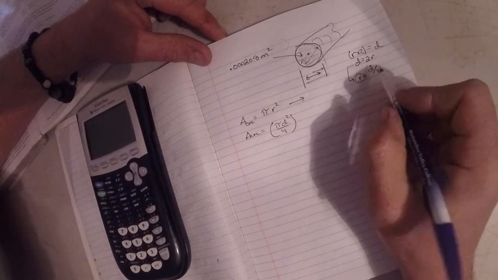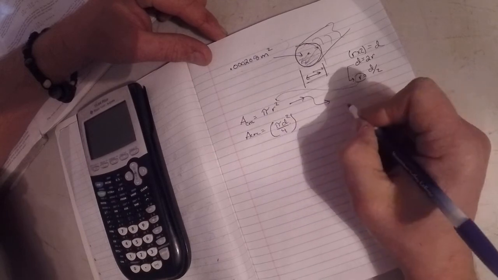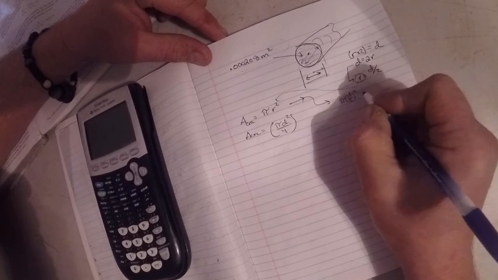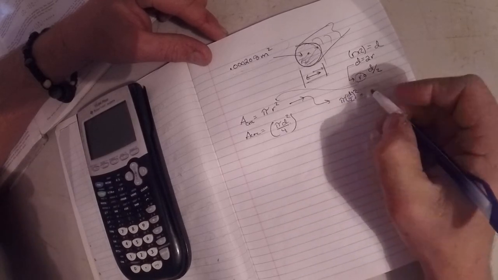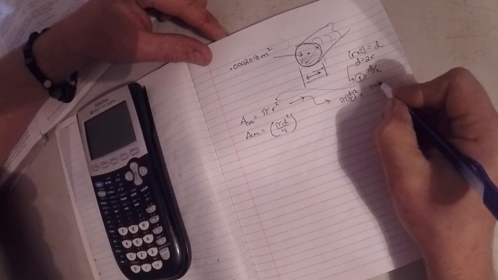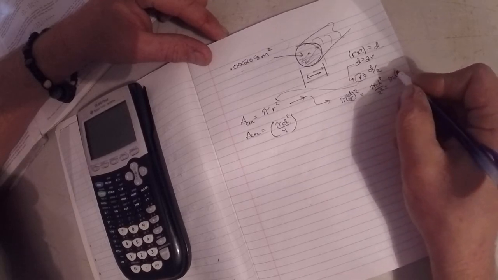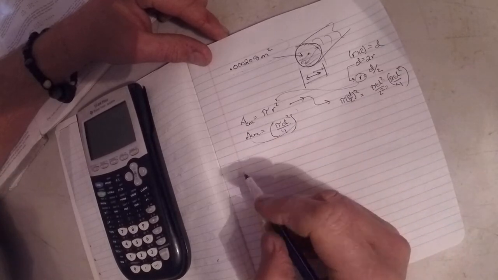If I was to substitute this r into here, I could get pi times diameter over 2, squared. I just substituted this in for r, and that gives me pi diameter squared over 2 squared, which is pi diameter squared over 4, which is this equation.